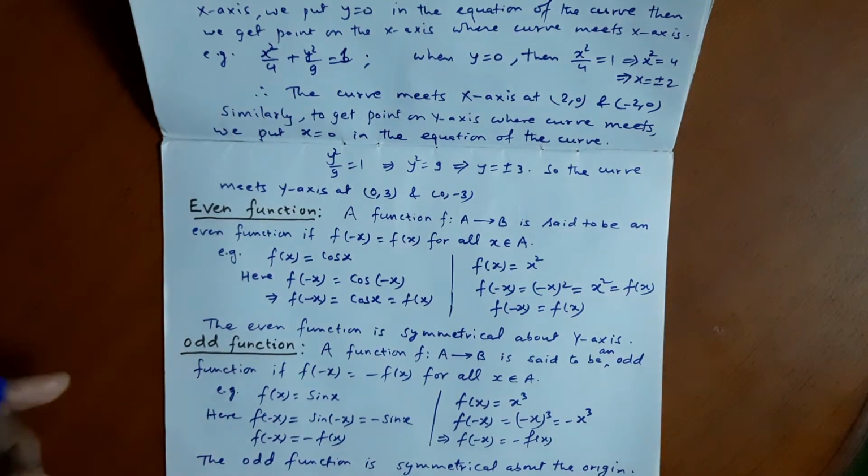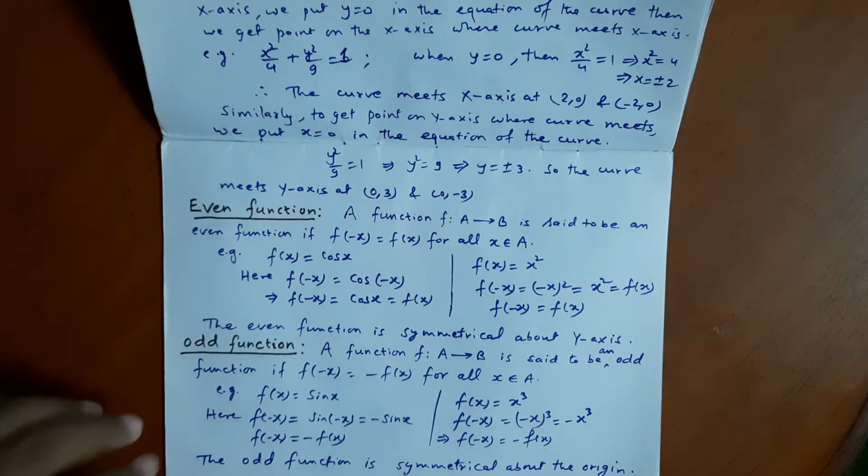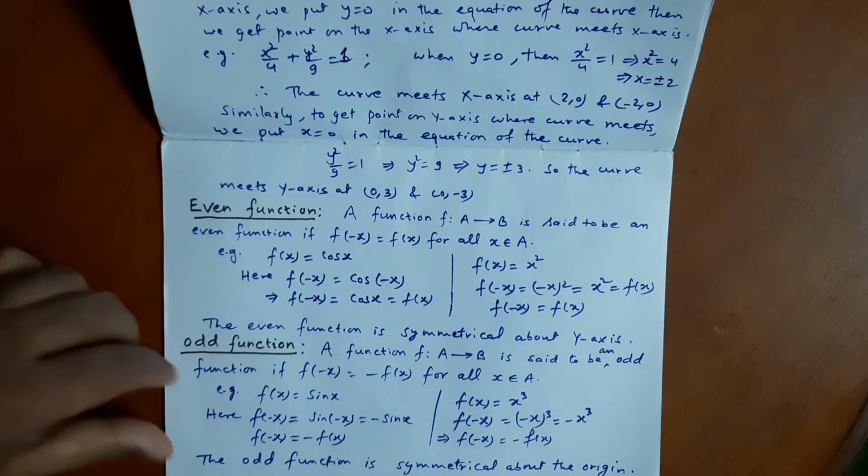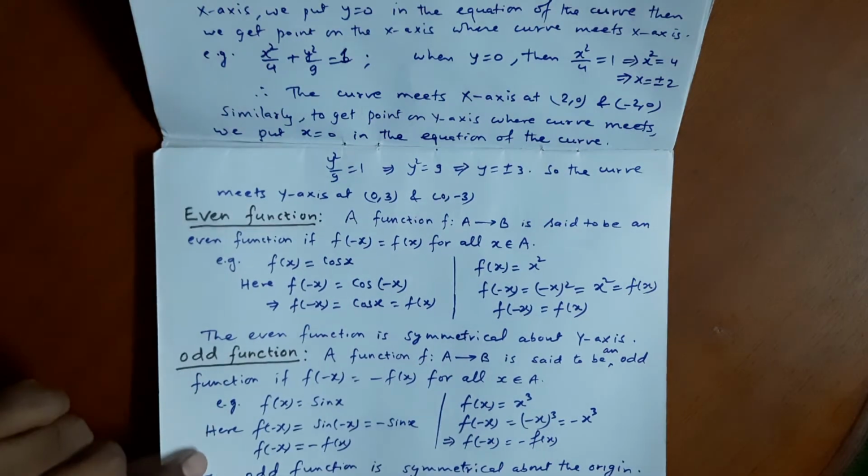So if you need to copy it, then you can pause the video and take a screenshot. Now let's move to the next characteristic, that is the symmetry.